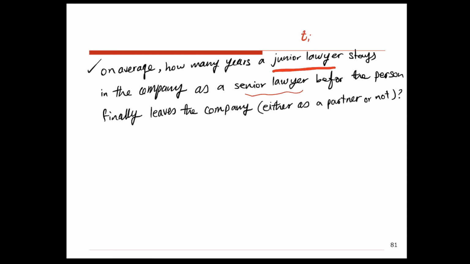For how many years, or how many time steps, will I be in the company as a senior lawyer, that's transient state Tj, before I finally leave the system, either as partner or non-partner, meaning before I finally get absorbed in this system. The answer is the ijth element of matrix I minus Q inverse. Okay, so let's do these calculations and see how it's going to help us.